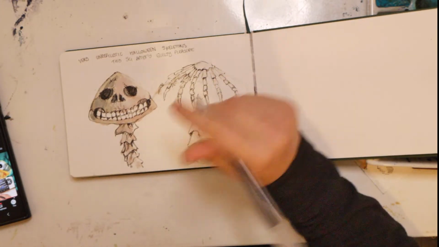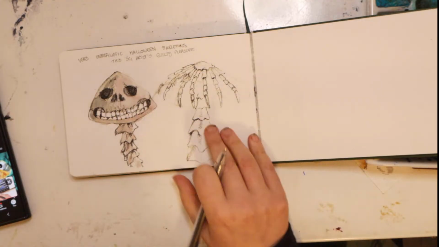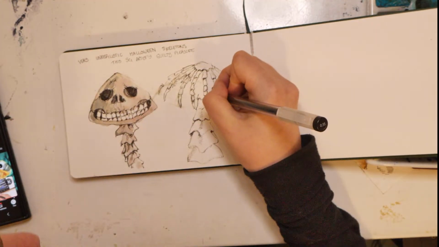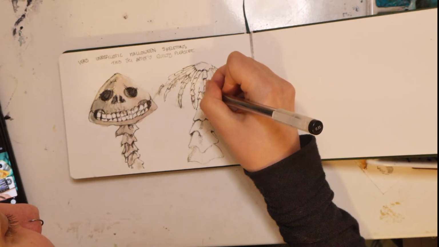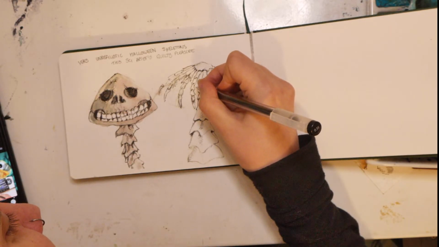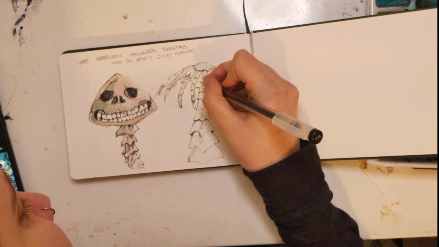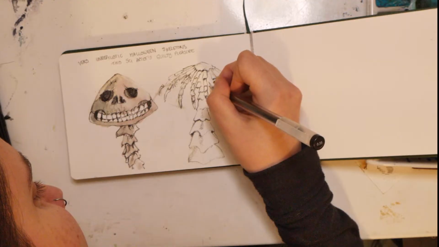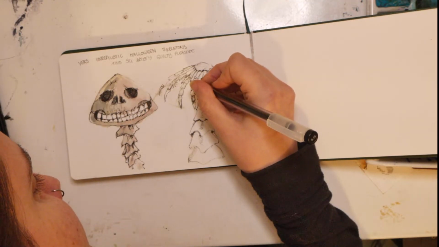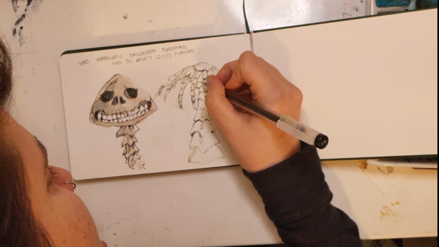I'm not publishing a textbook that says this is what mushrooms look like inside. But I am always curious, because I know my take is a little bit different from some of the sci-art community.